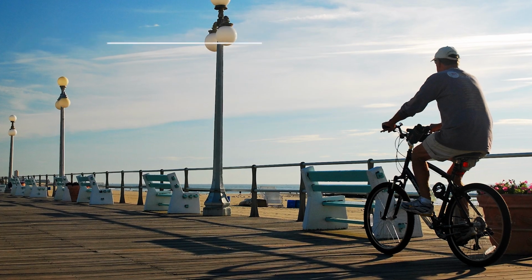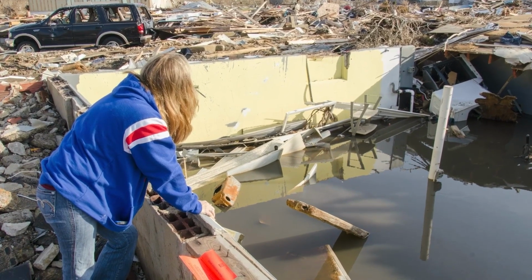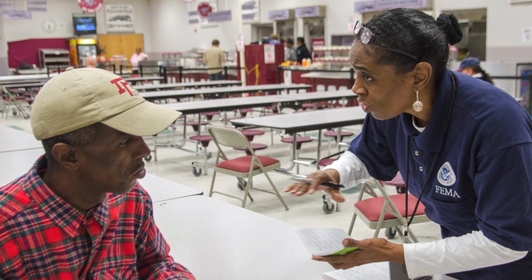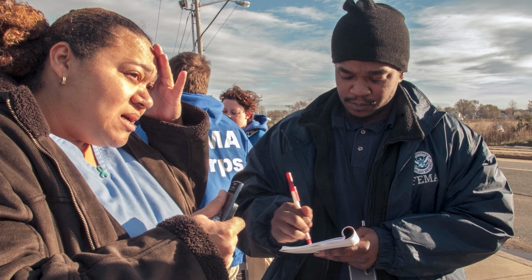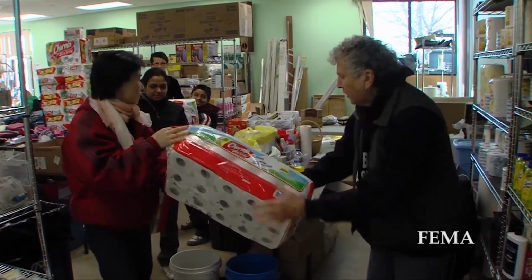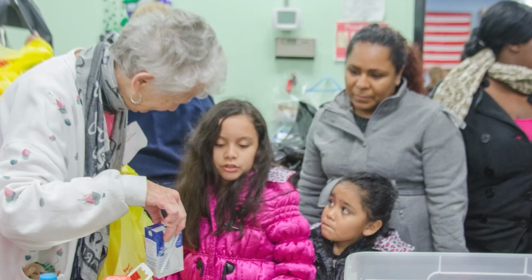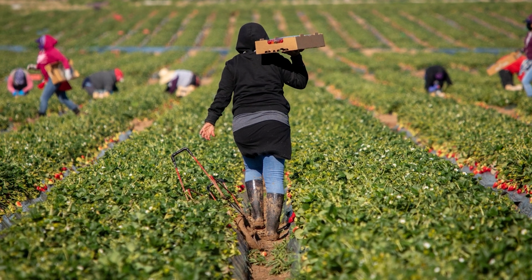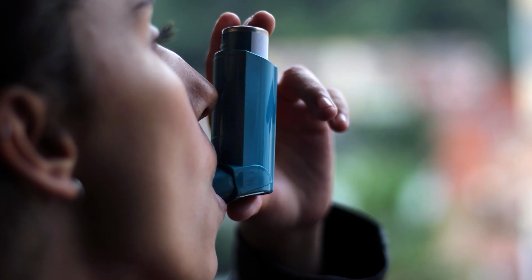Everyone who lives in New Jersey is vulnerable to impacts from climate change, but some people are more vulnerable than others. Vulnerable populations include people with low income, certain communities of color, immigrant groups, including those with limited English proficiency, indigenous people, children and pregnant women, older adults, vulnerable occupational groups, people with disabilities, and people with pre-existing or chronic medical conditions.